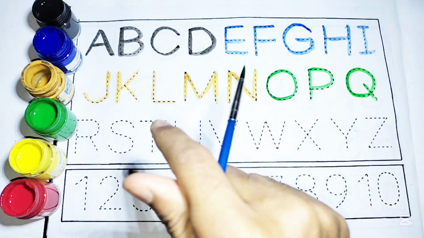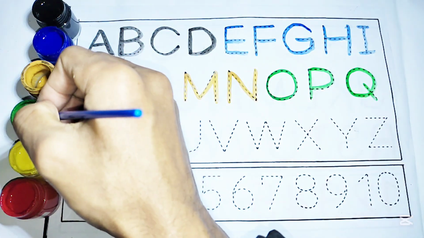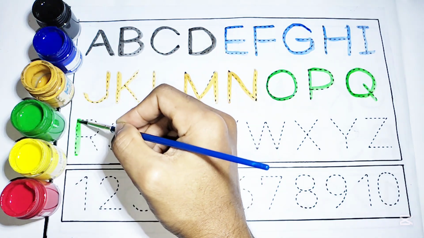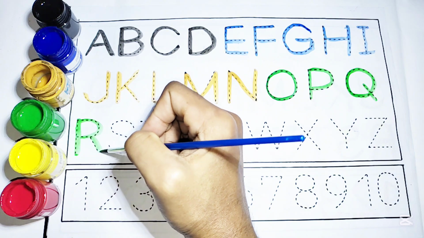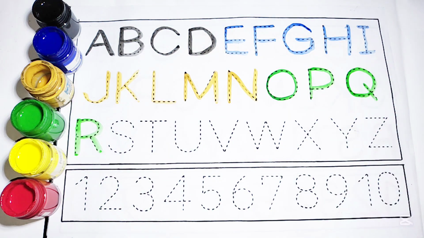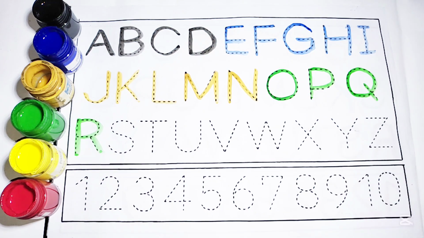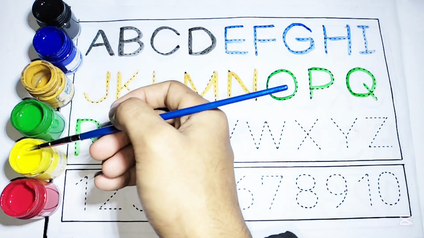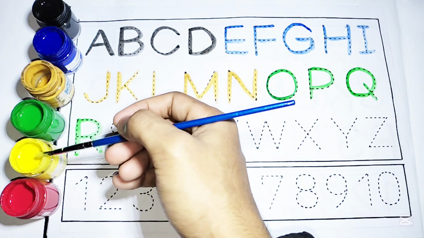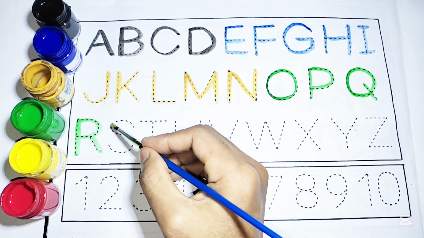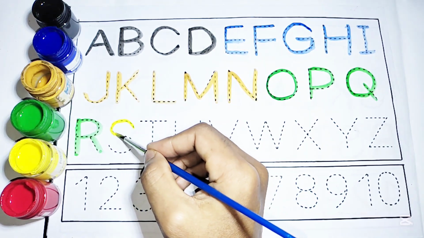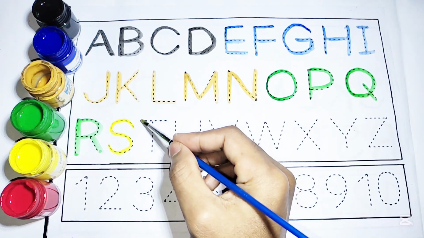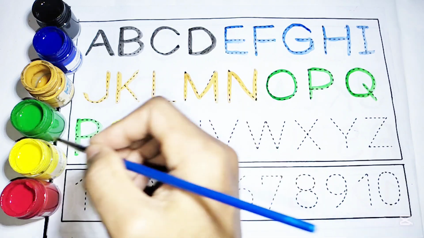Kids, the next one is R. R for rice. Now we use yellow color. First we draw S. S for snake. The next one is T. T for tiger.